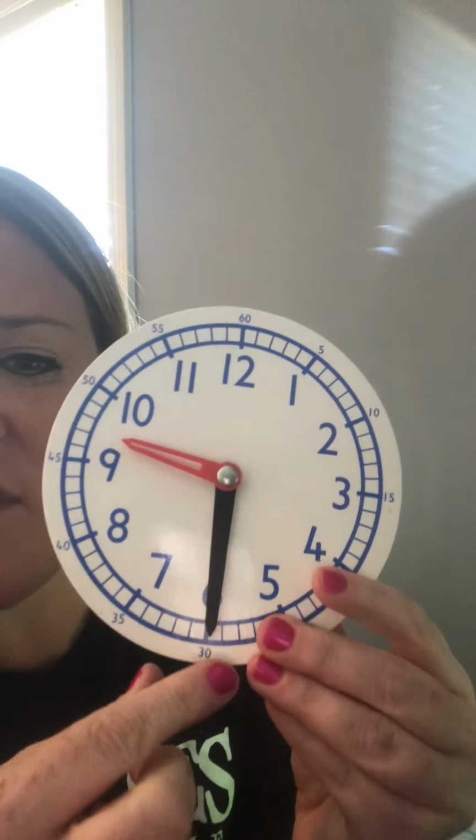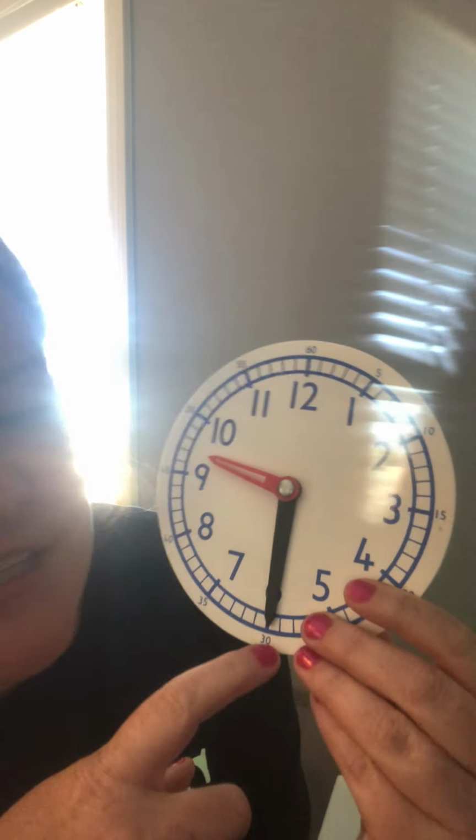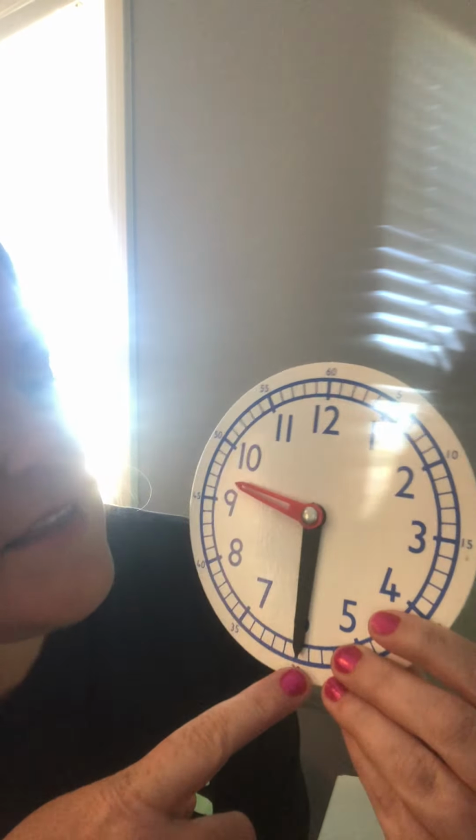Let's try another one. What's my hour hand on? Good, it's on the 9. I hope you remember to look at the hour hand. Remember, it's so important to always look at that small hand first. So it's 9, and then that minute hand is on that 6 again. And remember, that's 30 minutes past the hour. So we say that this is 9:30.